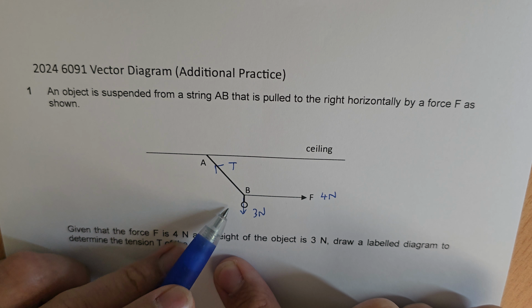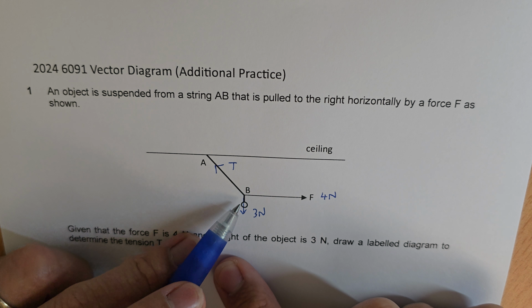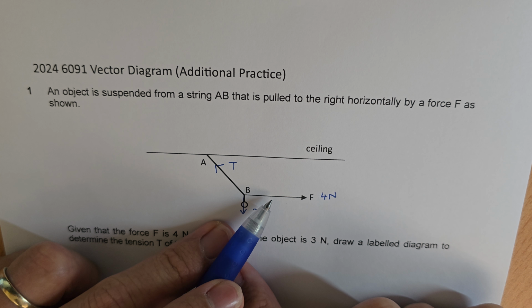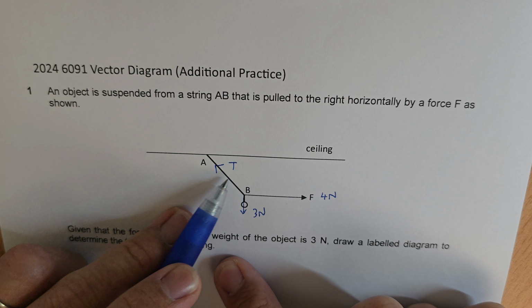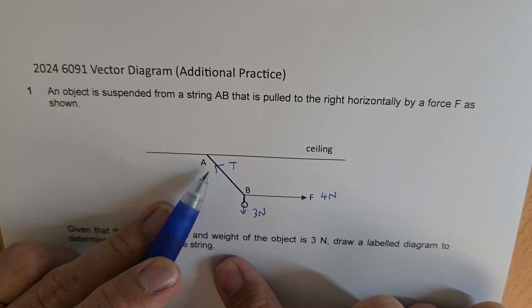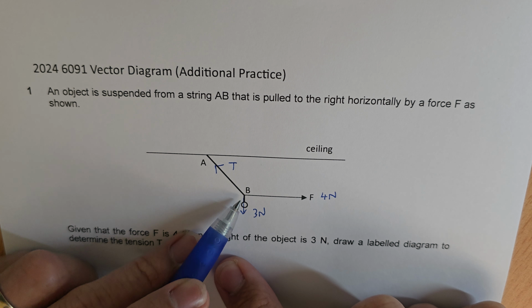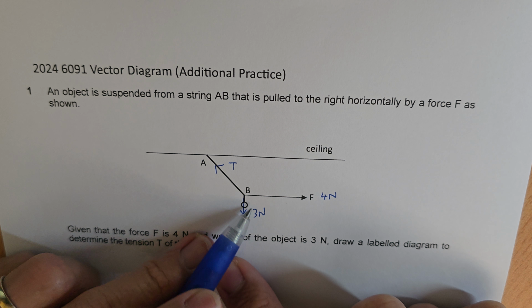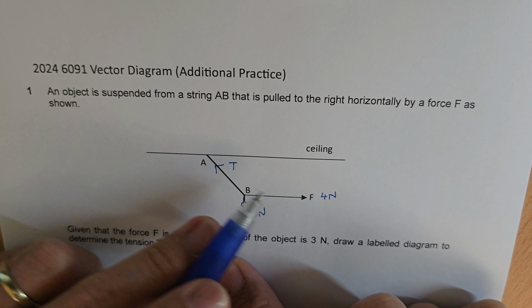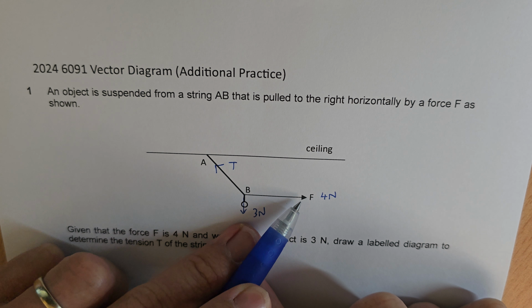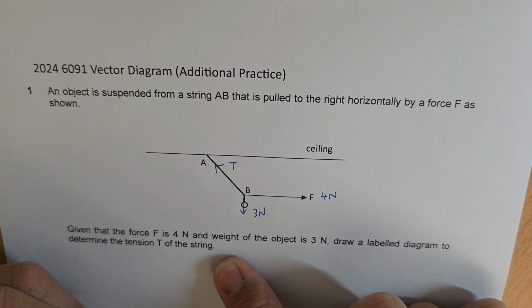So I have three here. How do I use the parallelogram method to solve the question if I have three forces? We have to assume that one of these forces that we are trying to solve will be the resultant force, which means that we will only consider this 3 Newtons force as well as the 4 Newtons force, and we will let this tension be the resultant of this and this. Okay, so how do we actually go ahead and solve this question?